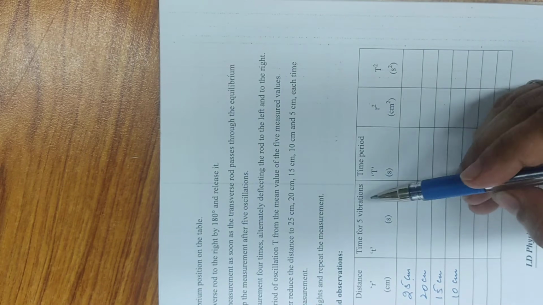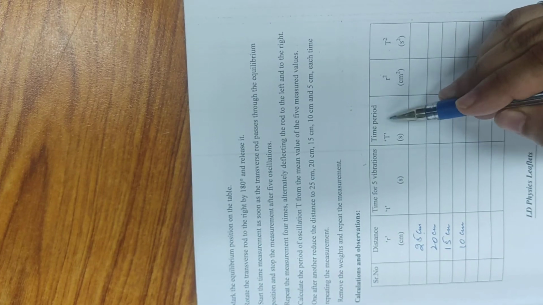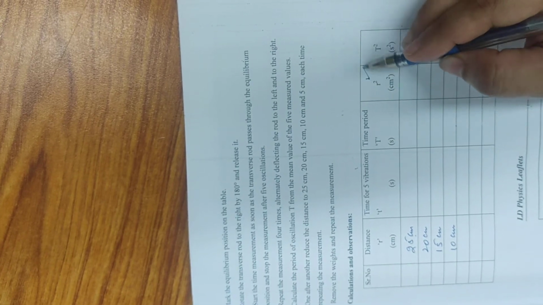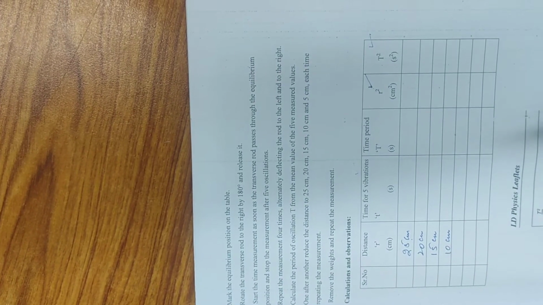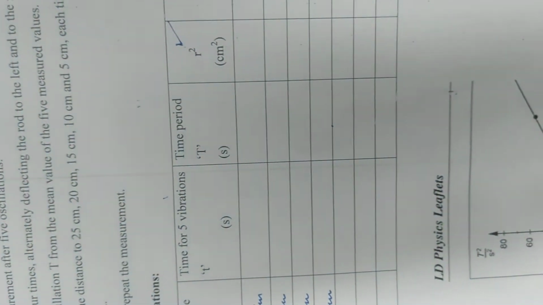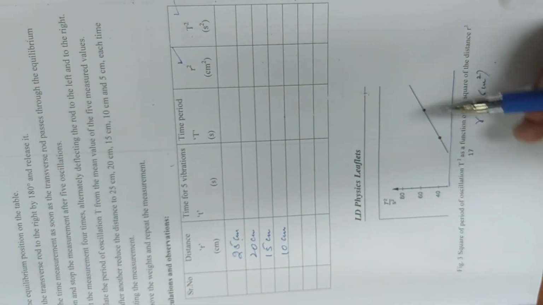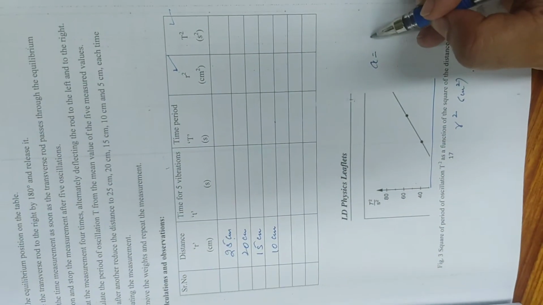and so on. And then we will record the time for 5 vibrations for each position, and then we will measure the time period of one single vibration by dividing it by 5, and then according to the formula we will have squared quantities, r square and t square. In the next step we will use these quantities to draw a graph between r square and t square, by taking r square on the x-axis and t square on the y-axis, and this will give us a straight line, and we will be measuring its slope directly from the graph.